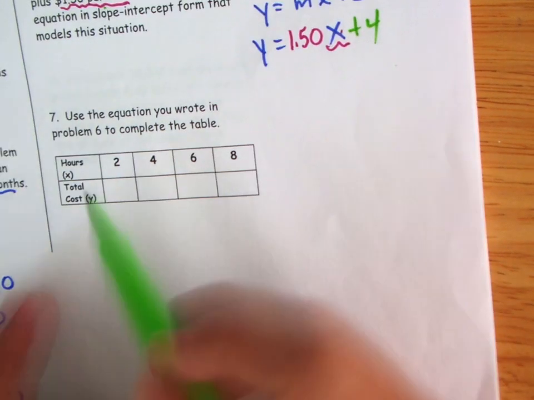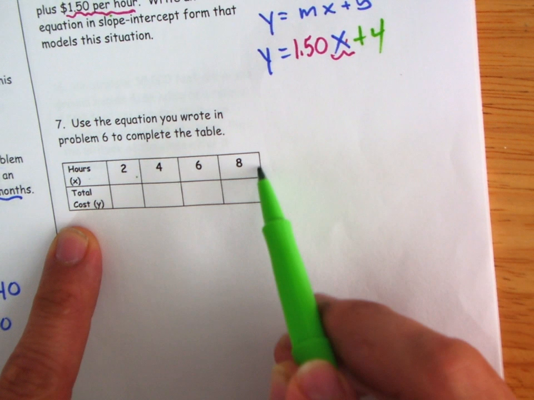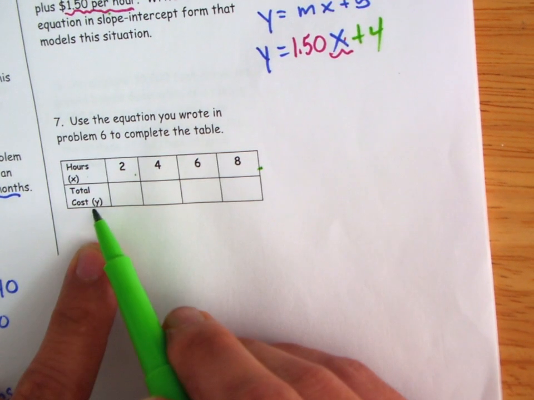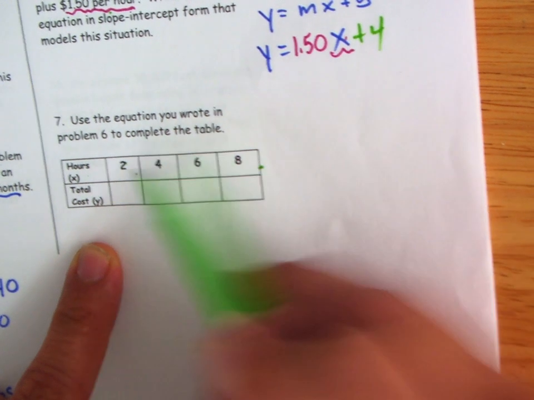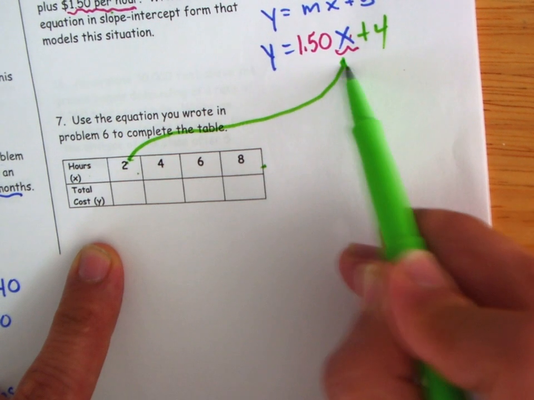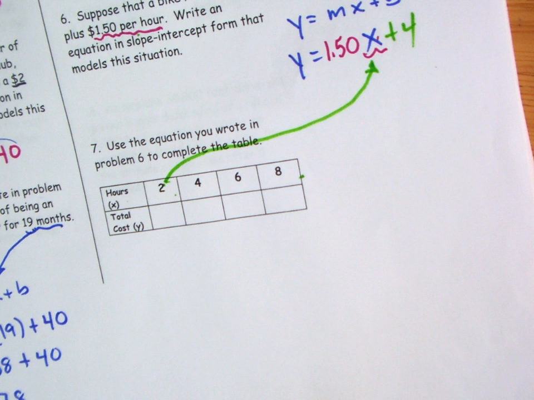So we know that X is hours. This is 2, 4, 6, 8. And the Y is the total cost. So we just got to plug in the X into the equation. We're going to have to do it 4 times, so I'm going to go ahead and write it 4 times, and then we'll do the work. So go ahead and listen to some music, write it along with me, press pause, do whatever you want. Ready? Go.